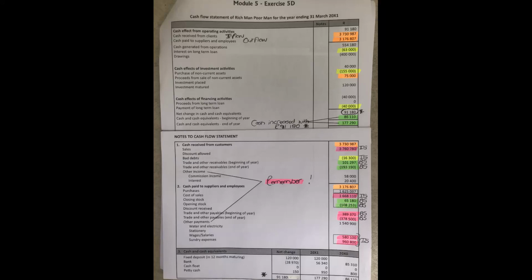Okay, so now the last item that we need to calculate for the cash flow statement is the cash effects of financing activities. And you know by now, we look for the movement under the non-current liabilities in the balance sheet. Okay, so in this case, it was a long-term loan from CC Bank.